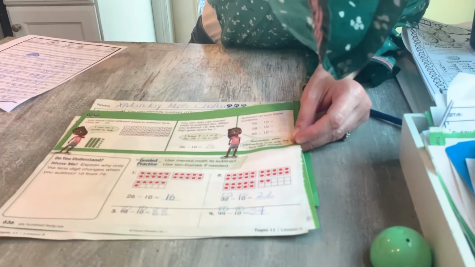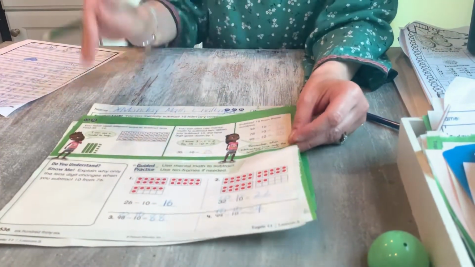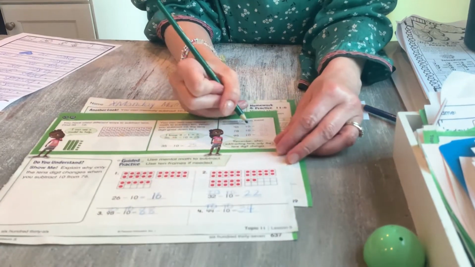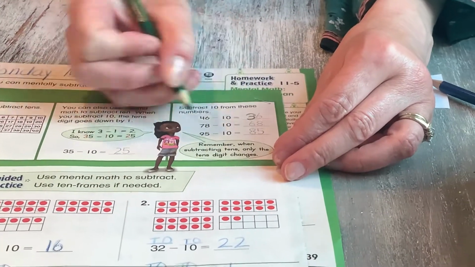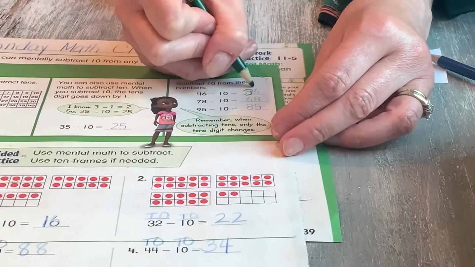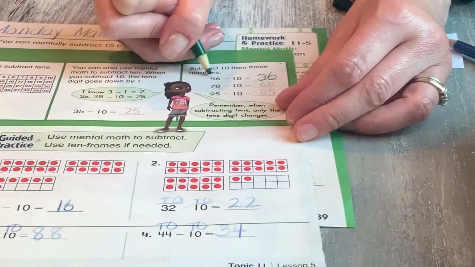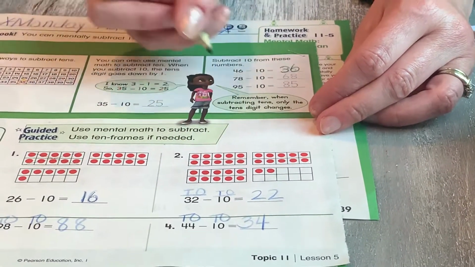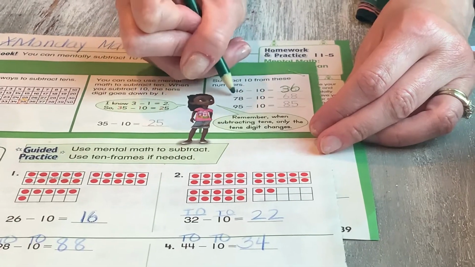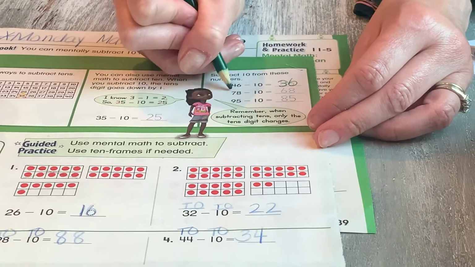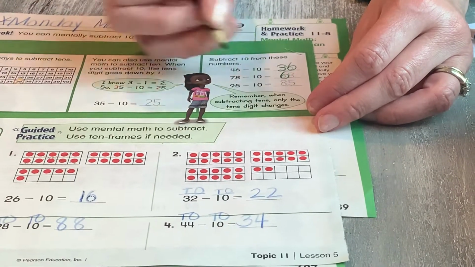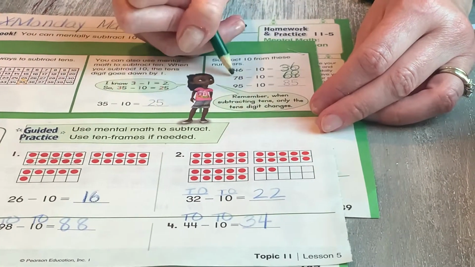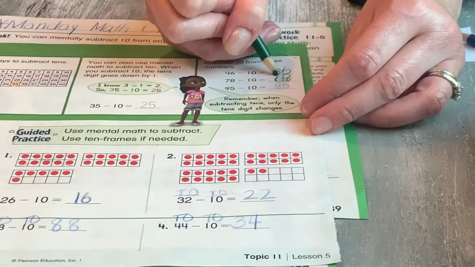I'm going to get a different color that you might be able to see better. 10 less. So 10 less than 46. Think, what's 1 less than 4? It's 3, and our ones place stays the same. So that's a 6. So 10 less than 46 is 36. 10 less than 78. Okay, 1 less than 7 is 6. That's in my tens place though, so my ones place stays the same, so that's still an 8. So 10 less than 78 is 68.